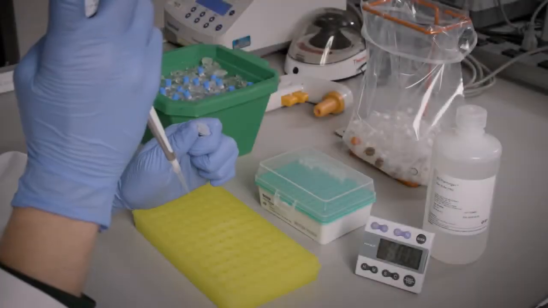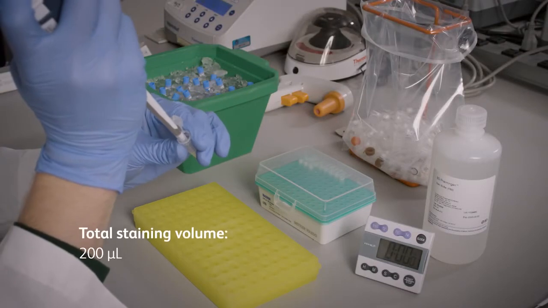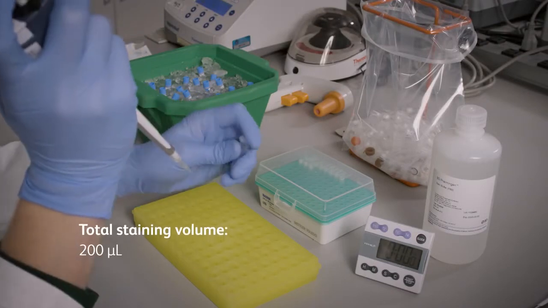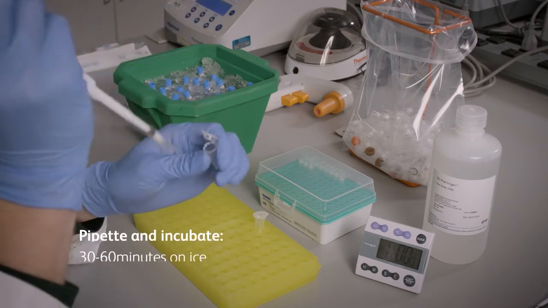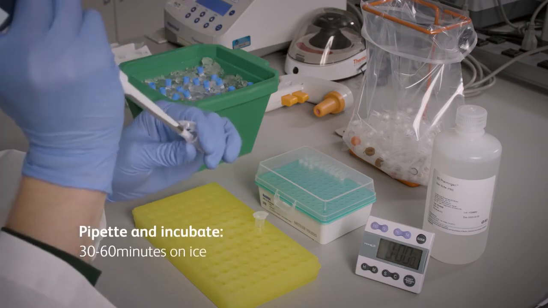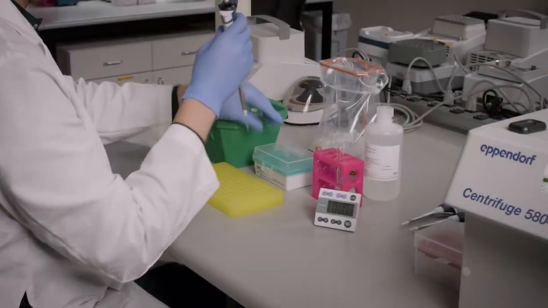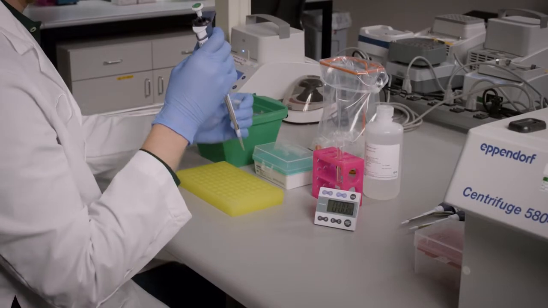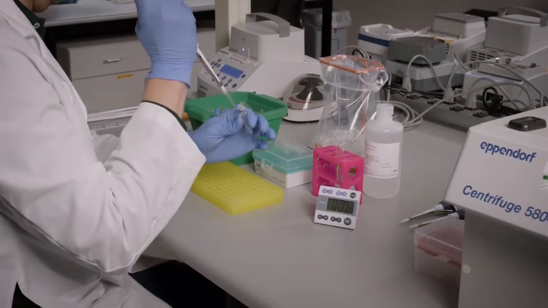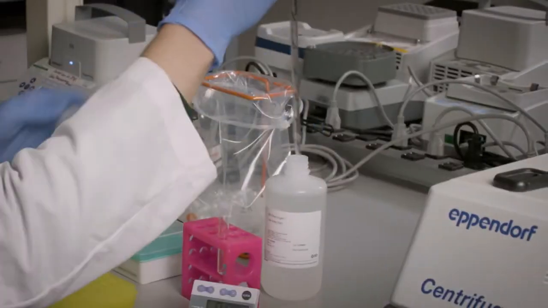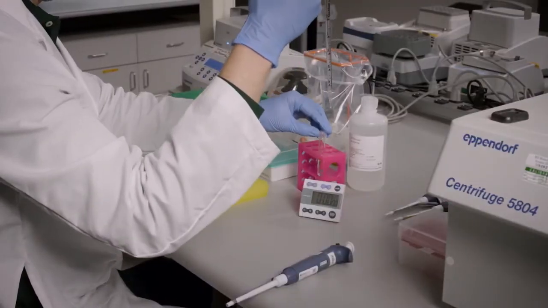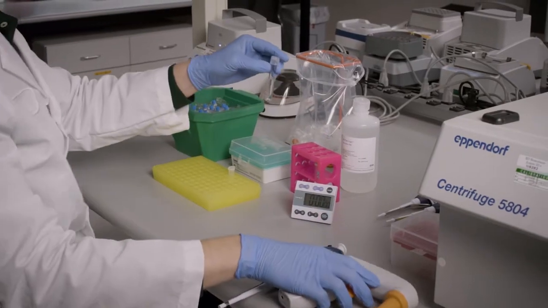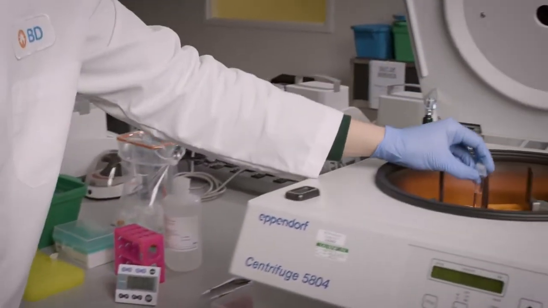After the first incubation, add the remaining 45 microliters of fluorescent and BD AbSeq antibodies to attain the final volume of 200 microliters. Pipette mix and incubate the mixture for 30 to 60 minutes on ice. After staining is completed, transfer the labeled cell suspension to a 5 milliliter polystyrene Falcon tube and add 2 milliliters of BD stain buffer to wash the cells. Pipette mix and centrifuge the tube at 400 g for 5 minutes or an appropriate speed and time for your cells.